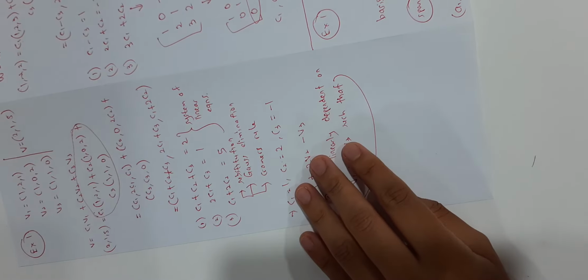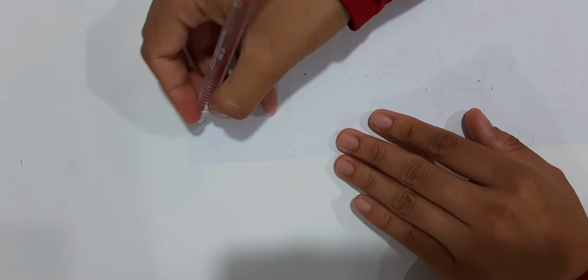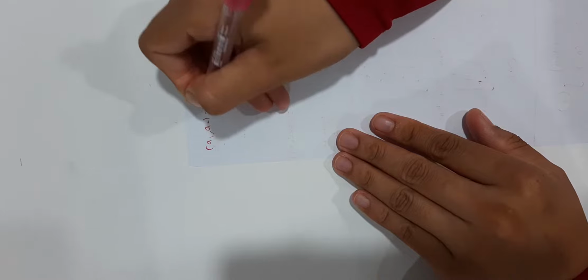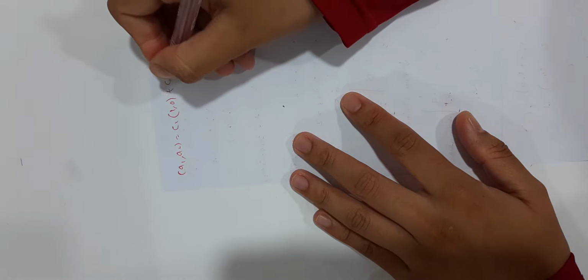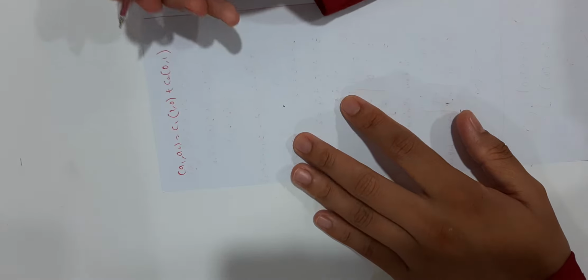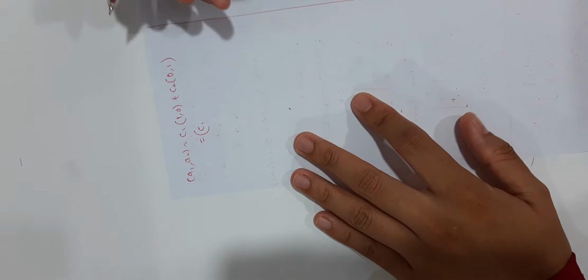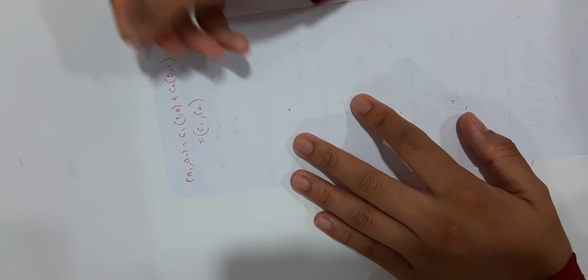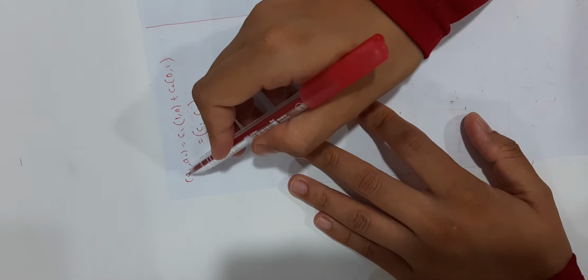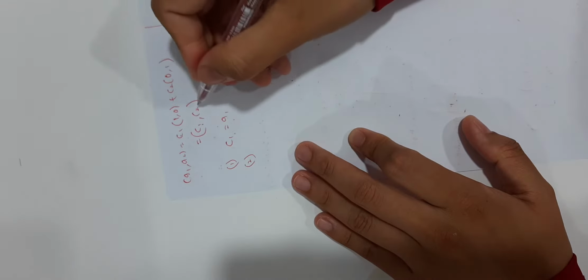Okay, so let me just rewrite. (A1, A2) equals C1 of (1, 0) plus C2 of (0, 1). How do you simplify the right hand side? You get C1 as the first coordinate, and the second coordinate is 0 plus C2. So you can see that from the first coordinate, C1 is equal to A1, and from the second coordinate, C2 is equal to A2.